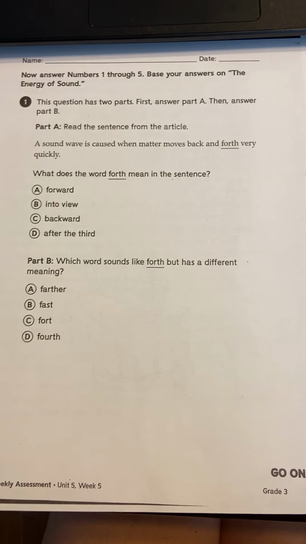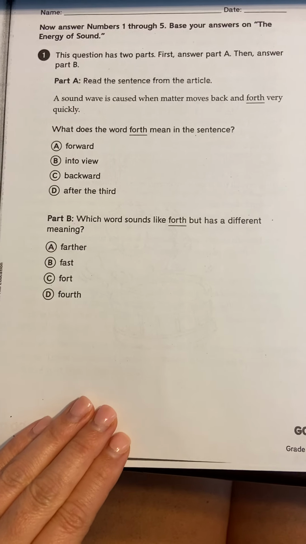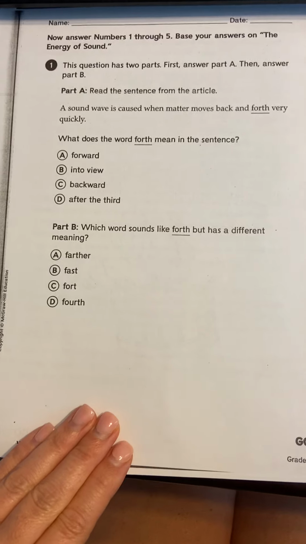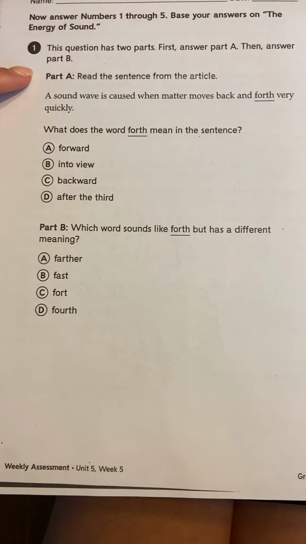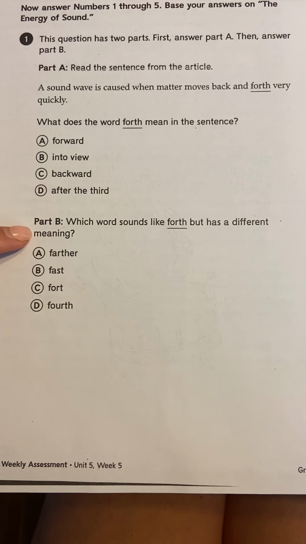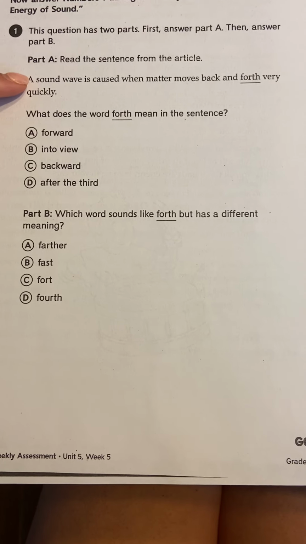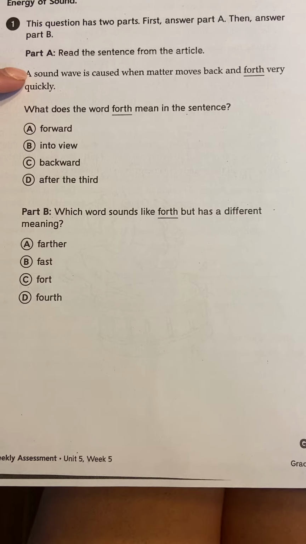You guys know that one thing we like to do before we begin a test is read the questions so that we know what we're going to be prepared to listen for, so we can go over those questions together, okay? Number 1 has a part A and a part B. Okay, part A says read the sentence from the article.